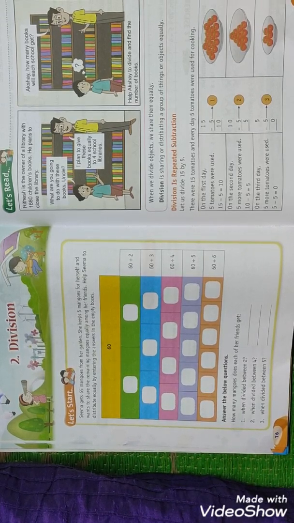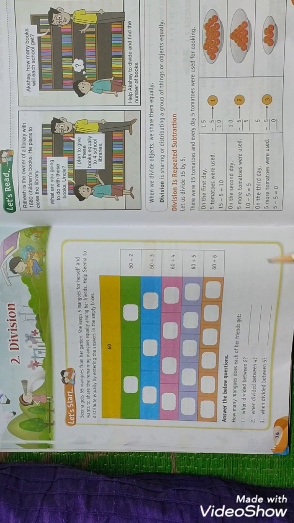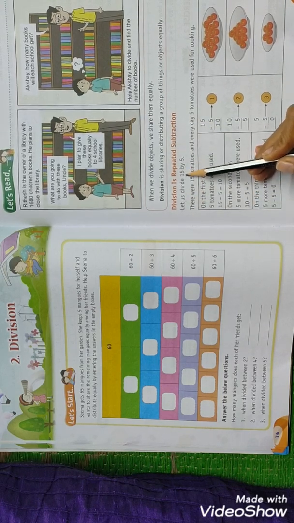So what is division? The little idea about division you have, as we have studied the division in our previous class. So division is the sharing or distributing a group of things or objects equally. The things that we have, that we distribute equally among the available people. So in that, the first method is given, division is repeated subtraction. This method we have studied in our last class or previous class.